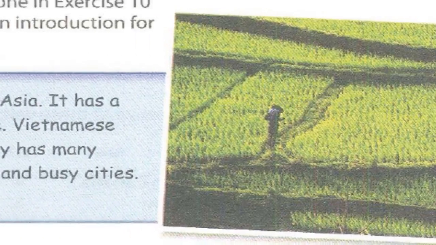Make an information chart like the one in exercise 10 about a country you know. Then write an introduction for a guidebook about the country. In this exercise, this is going to be homework. It's writing. We are going to write an essay or paragraph about a country.